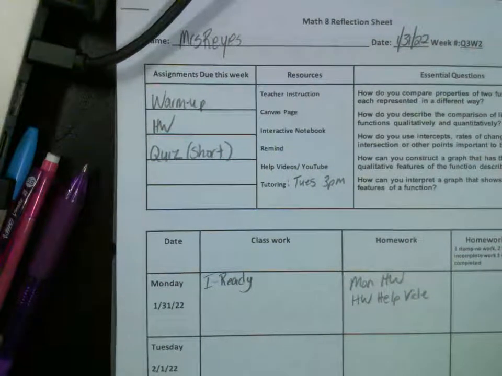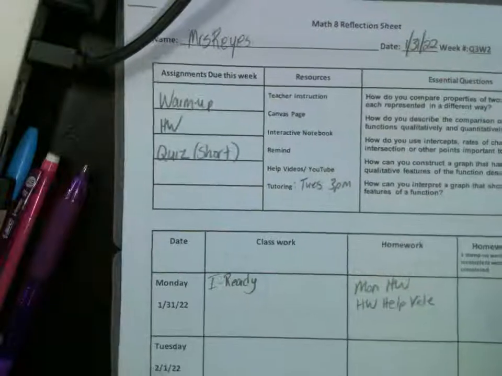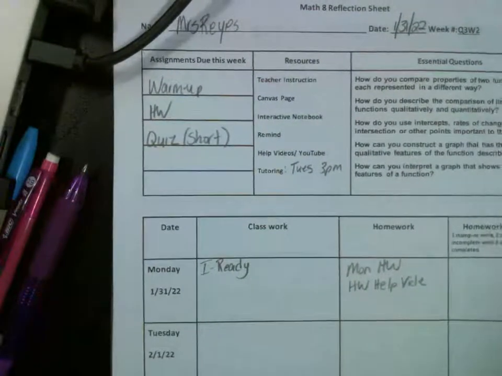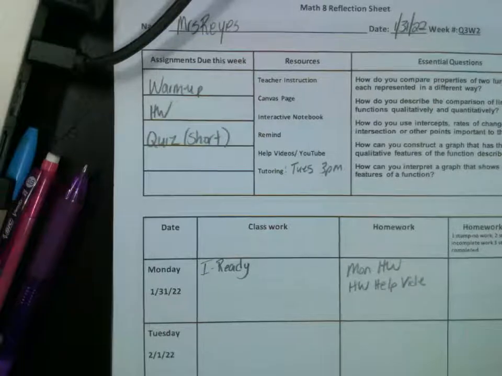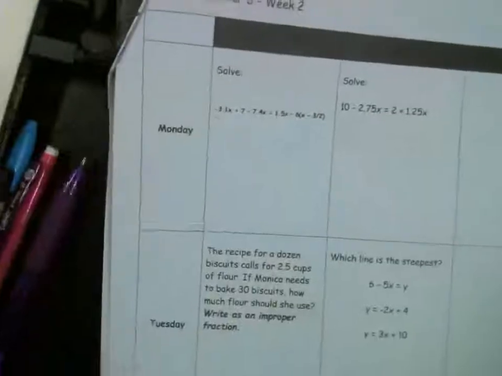Any questions, comments, or concerns? If you haven't submitted your work from last week, please make sure that you take the time to submit the assignments. Are there any questions, comments, or concerns about anything? All right, let's look at our warm-up.